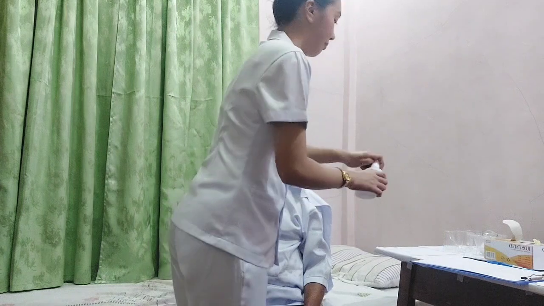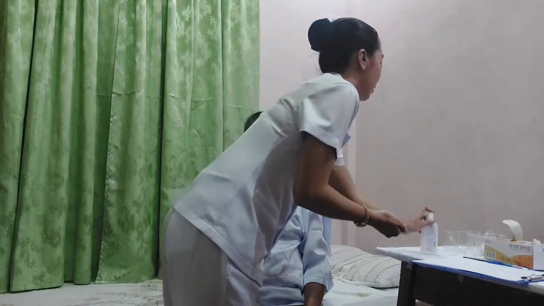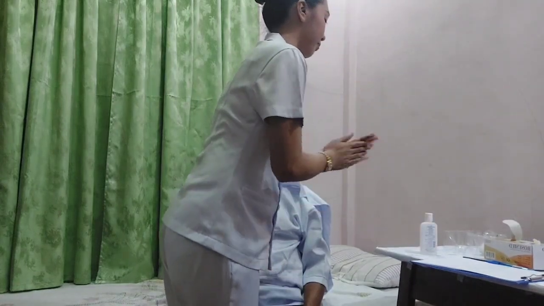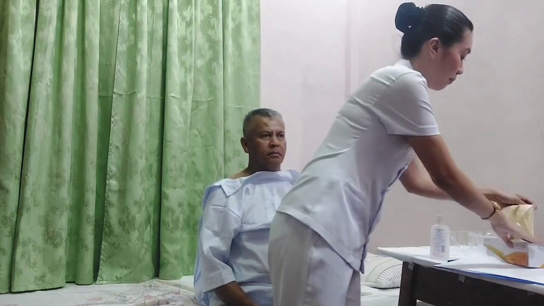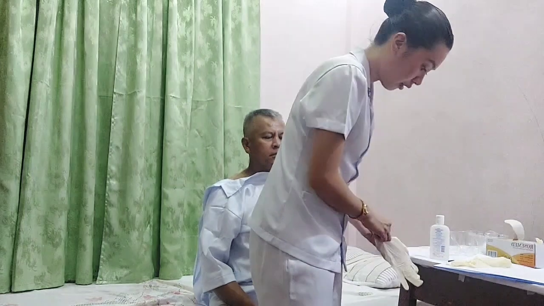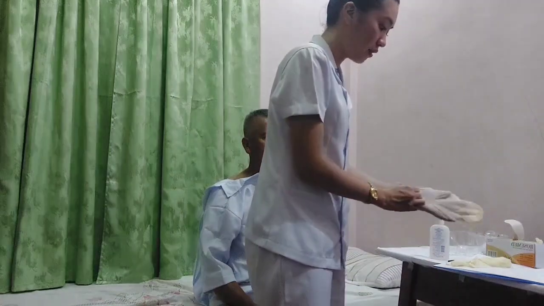And now perform hand hygiene. And for assessing the hair, I'm gonna be needing to wear gloves, because for any lesions or any manifestations or parasites, we don't want that to touch our hands. So now I'll be, okay, put the gloves on.